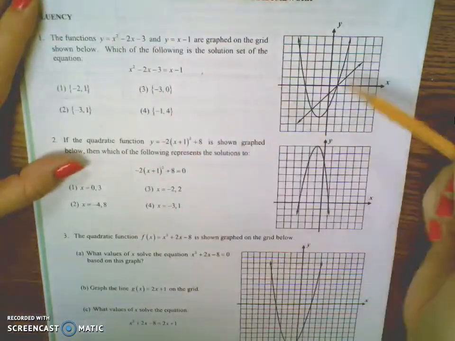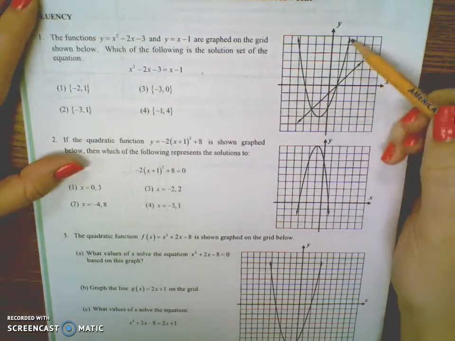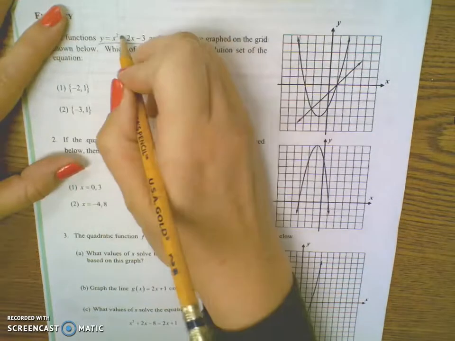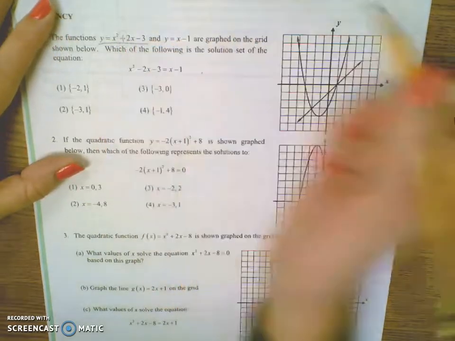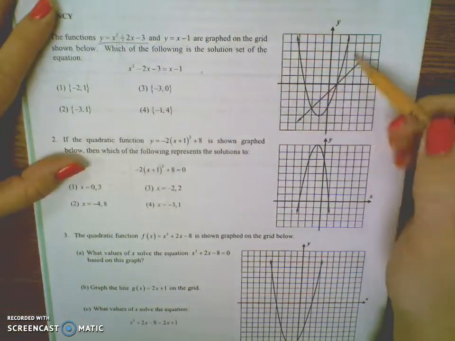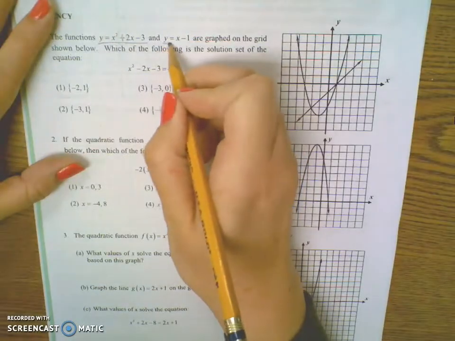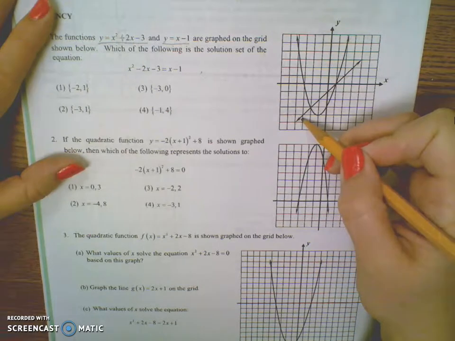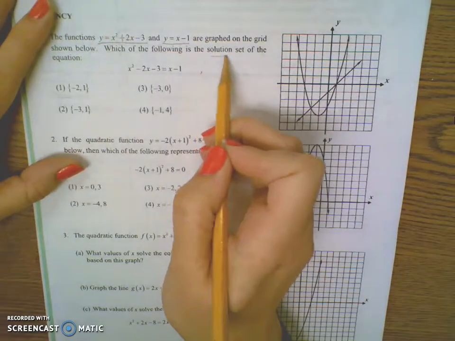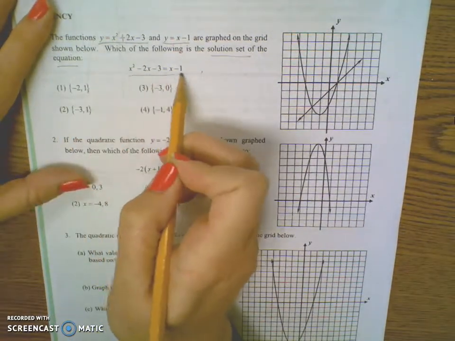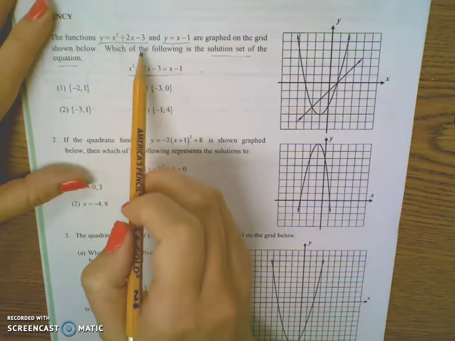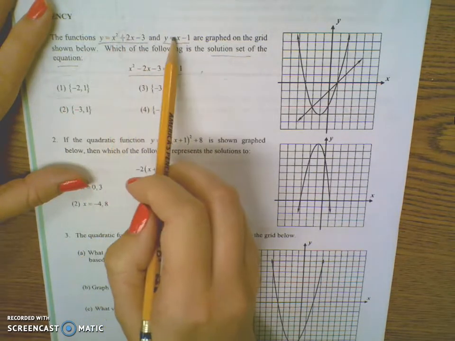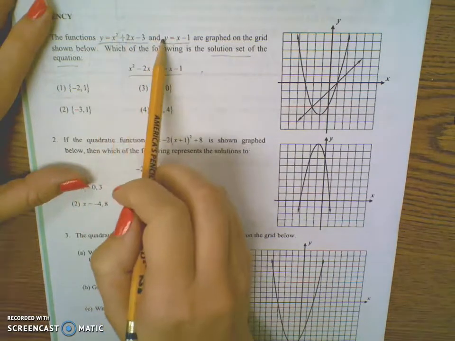So right here we have a quadratic, a parabola, which is this right here, and actually there's a typo here. This should be plus 2x, that's the graph that you see here. And then this is y equals x minus 1 right here. And so what we're looking for is the solution set to the equation. What is the solution? Basically an x that makes both of those true when they have the same y.